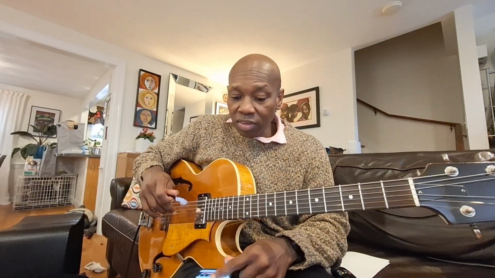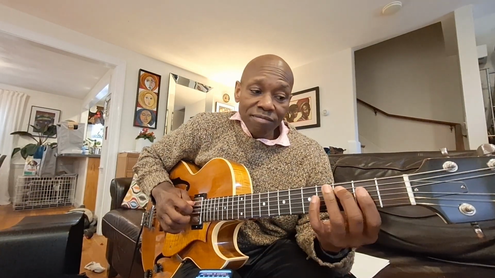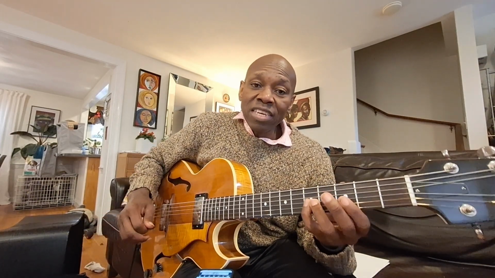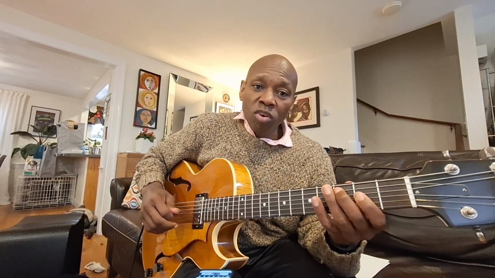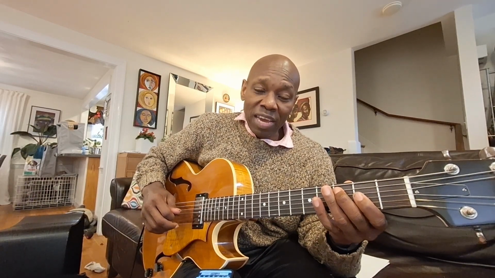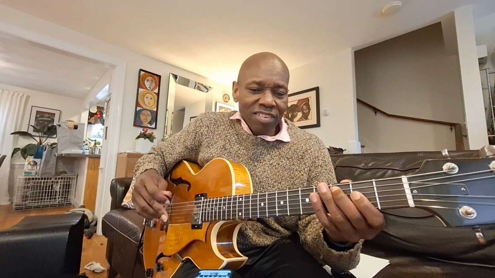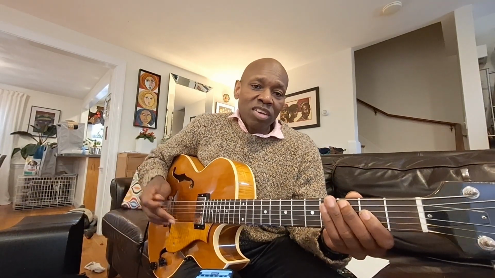For example, in the key of C, the scale is C, D, E, F, G, A, B, C. Each note has a corresponding chord, with a quality of major, minor, or diminished, and everything is a seventh in jazz. That's what we mean when we say 2-5-1.